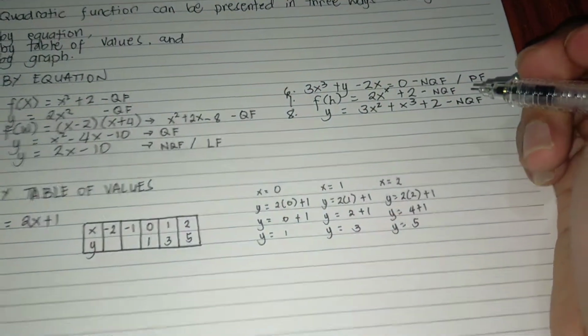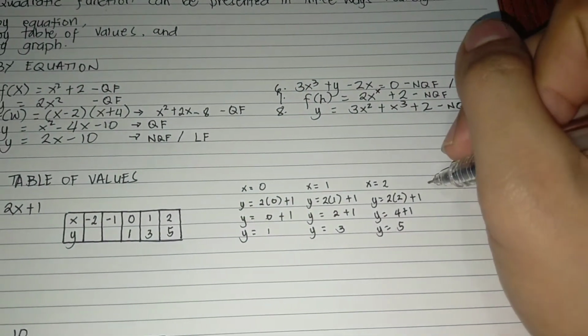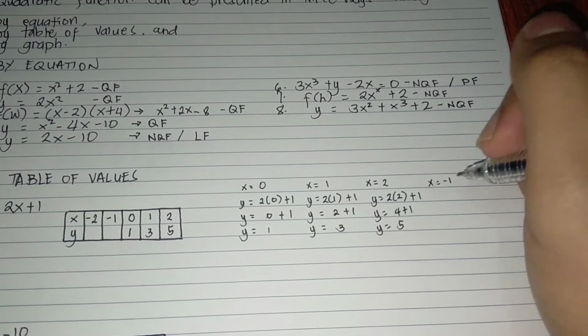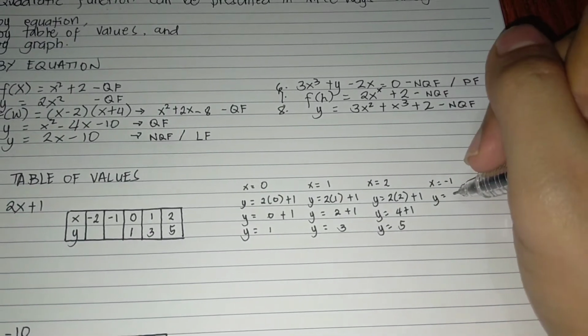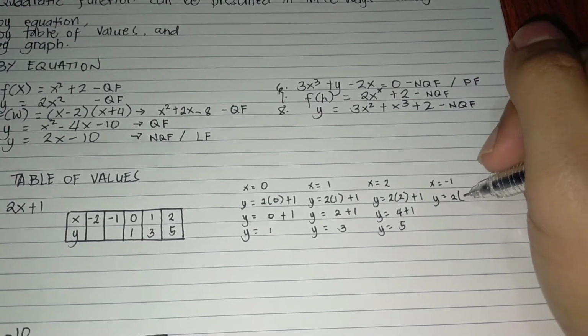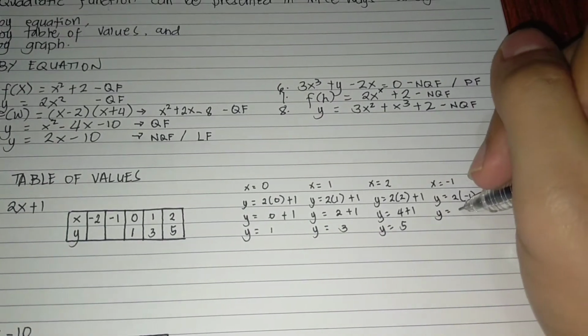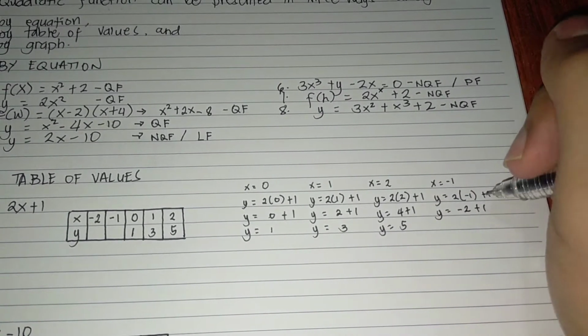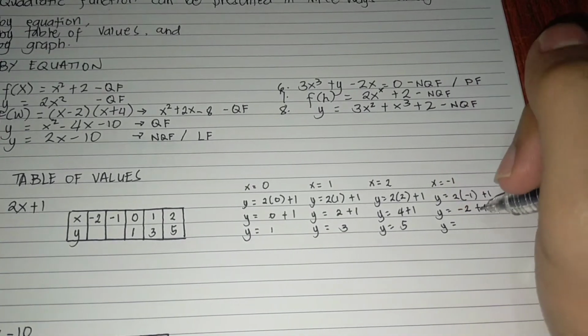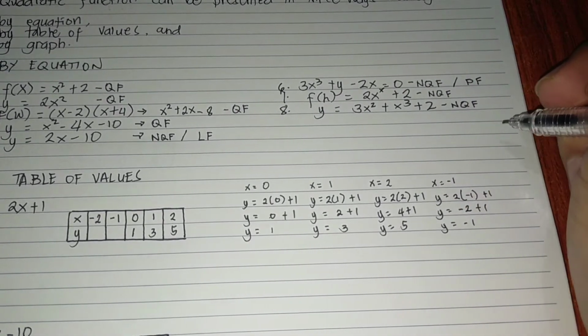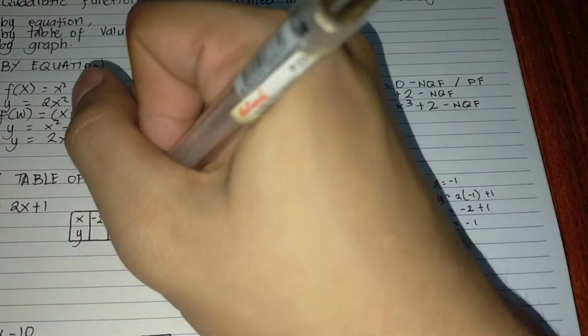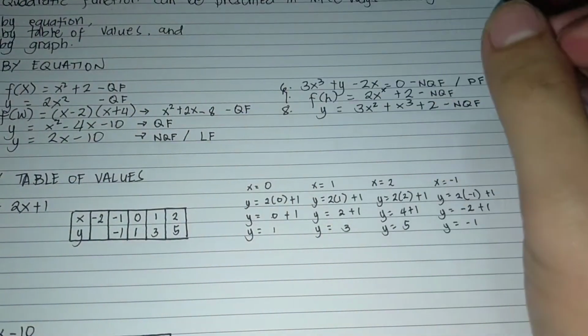Next, what if the value of x is equal to negative 1? Y is equal to 2 times negative 1 plus 1. Then y is equal to negative 2 plus 1. Then the value of y will become negative 1. So this one is negative 1.